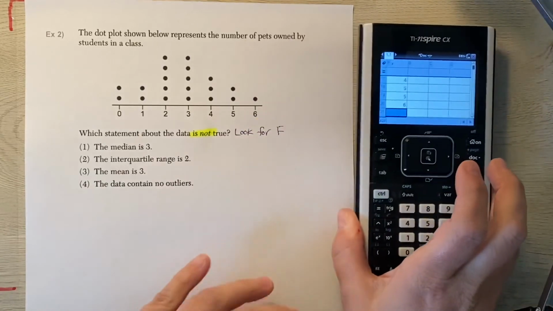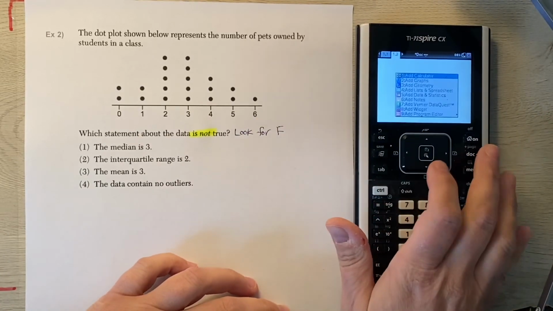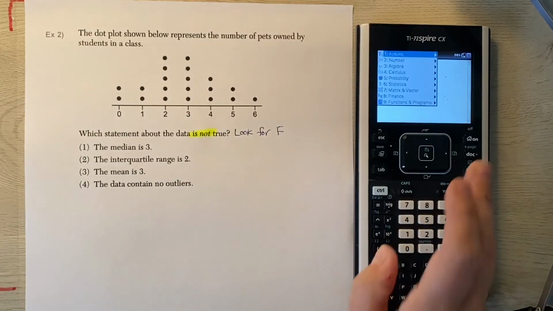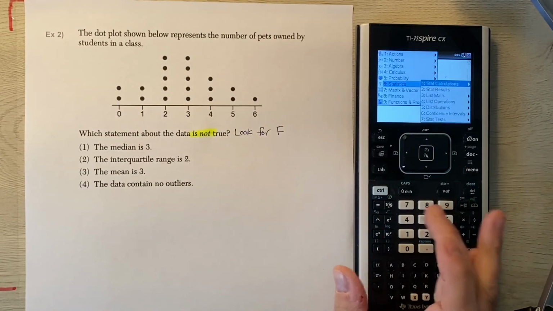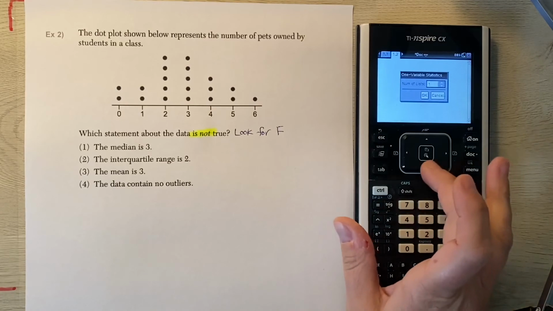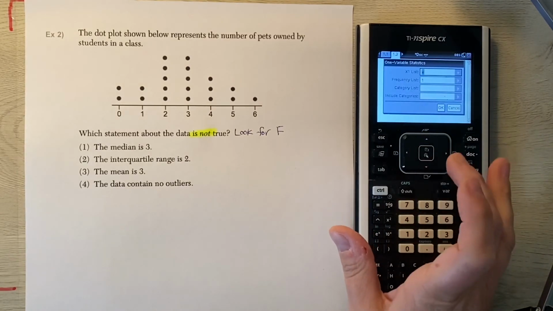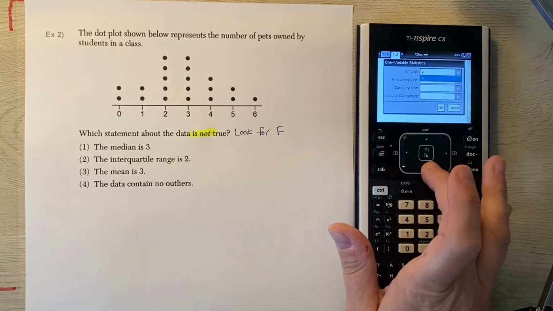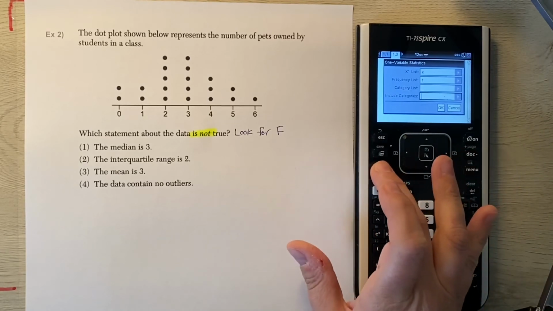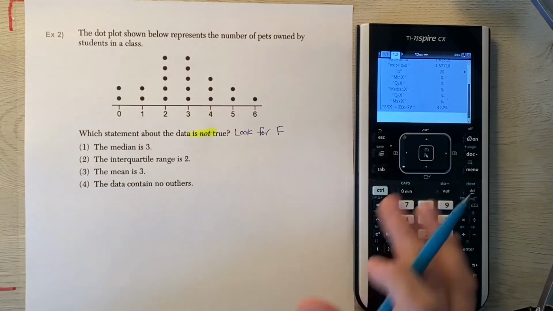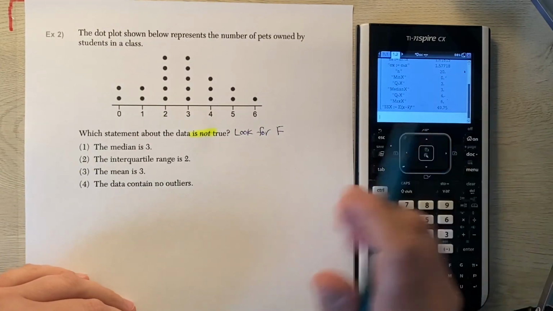Okay, then add a page, calculator, menu, 6, 1, 1. Okay, here are all my values.